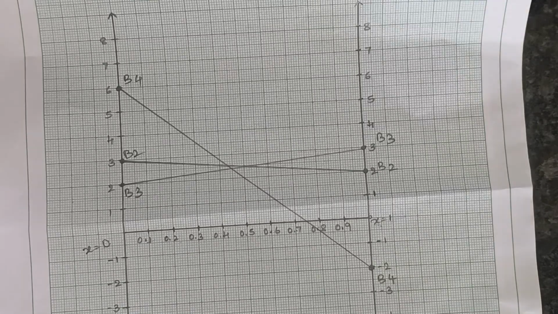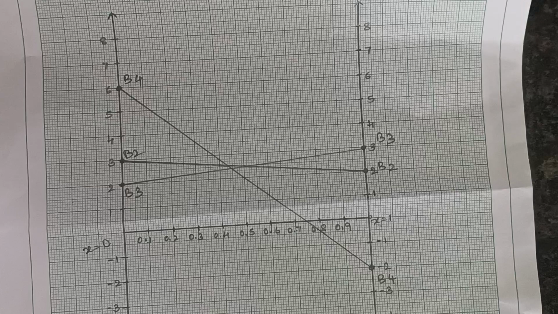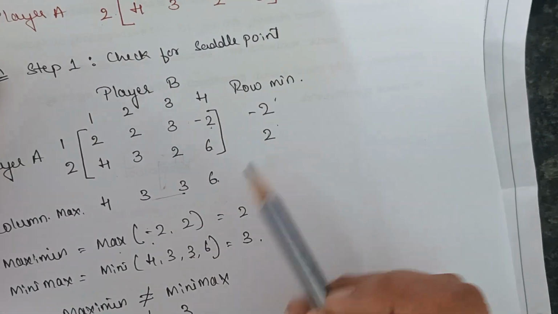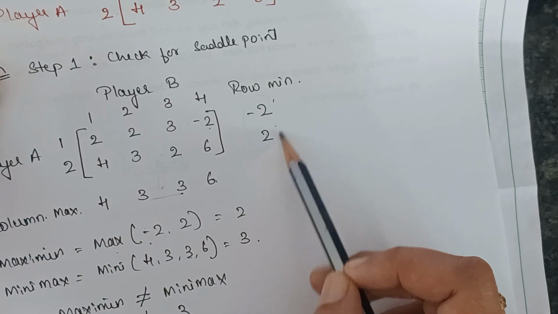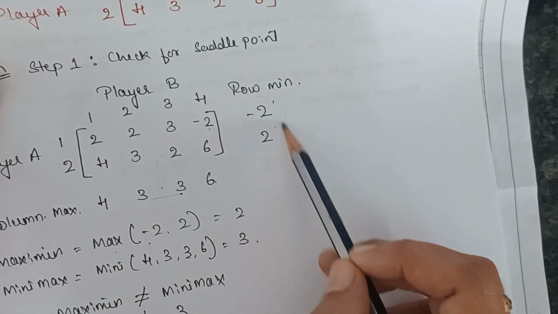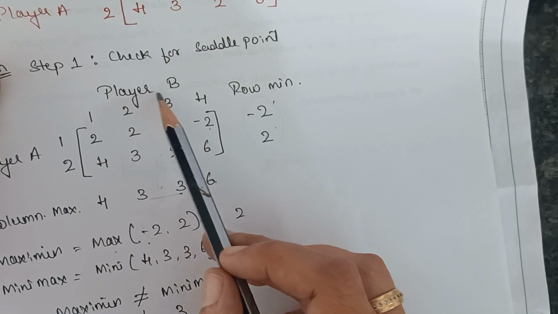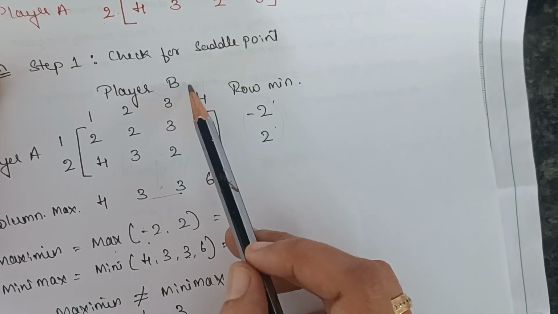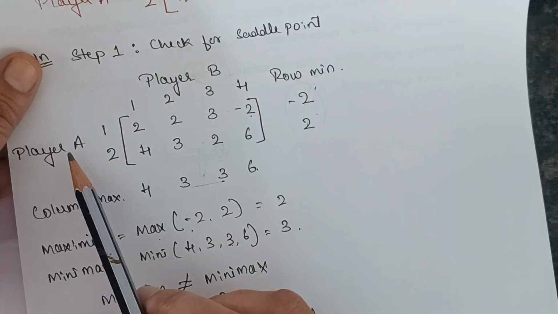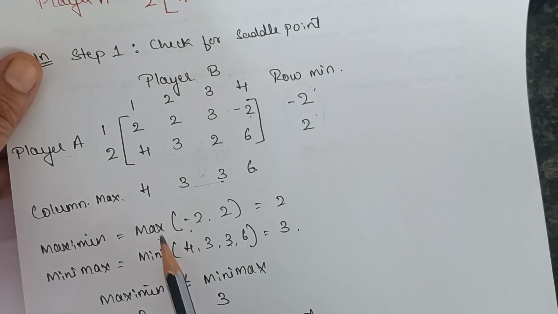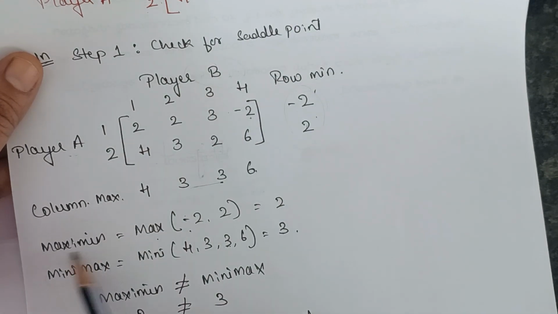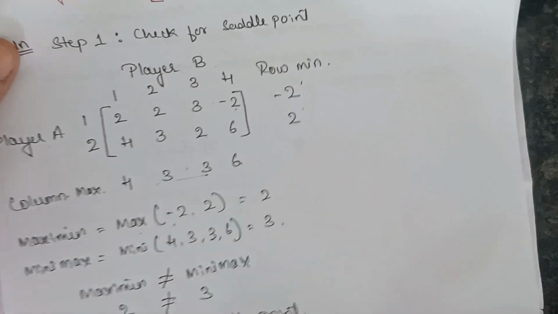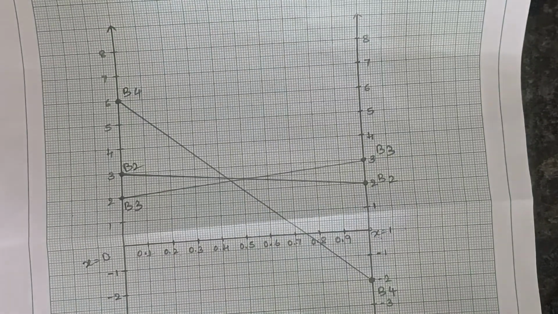So B is a maximin player because, see, when we try to find out the saddle point, the row minimum is taken, and from these minimums we select the maximum. So B is a maximin player and A will always be a minimax player, because A is getting the minimax value and B is getting the maximin value. So B is a maximin player.